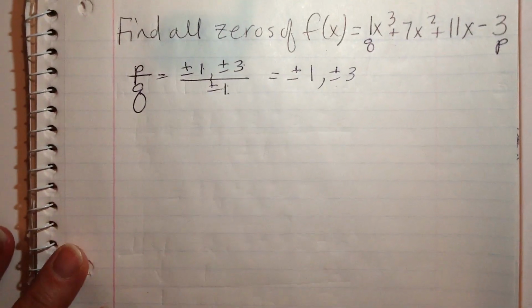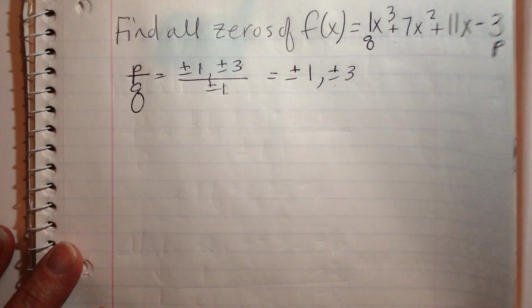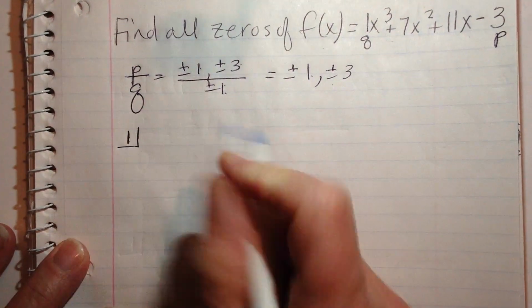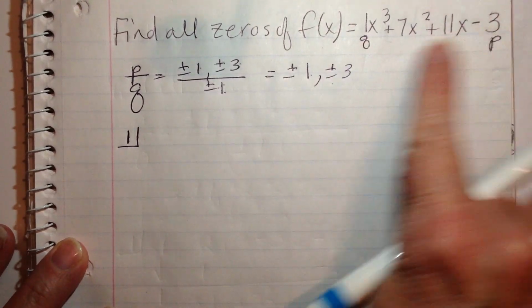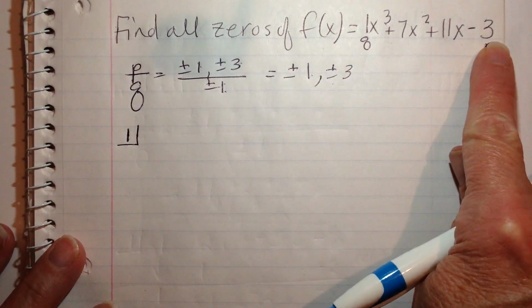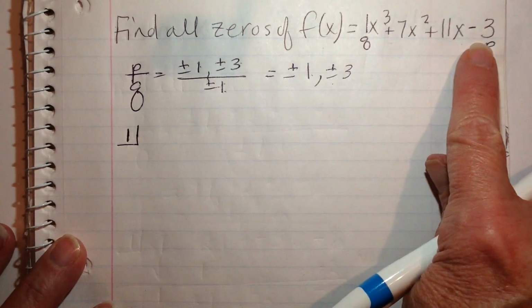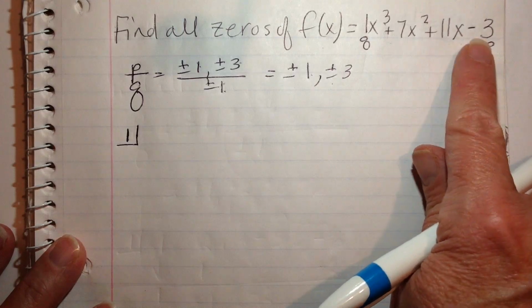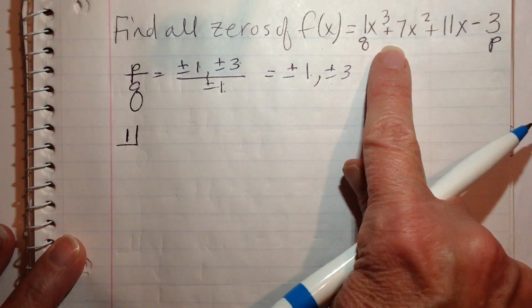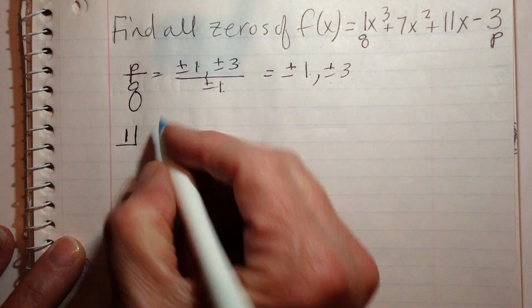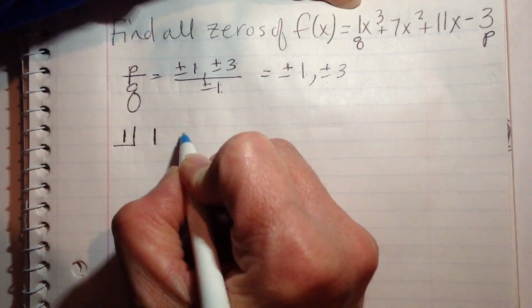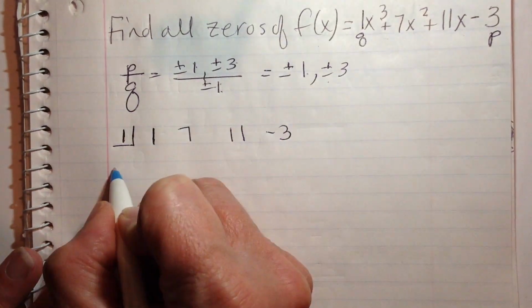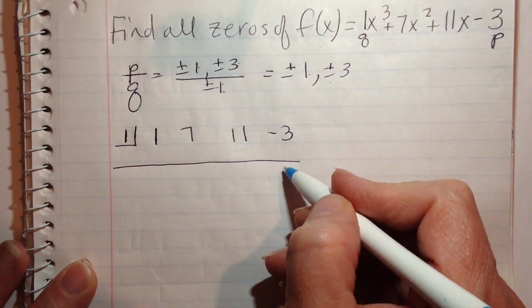So let's begin testing. To test to see if a number is a zero, we put the number in the box. So let's start with 1. I check for descending order. I check and make sure that I'm not missing any terms. And I'm okay. Everything's in descending order. I have x cubed, x squared, x to the first, and a constant. So let's pull down those coefficients and my constant. So I have 1, I have 7, I have 11, and I have negative 3. Now I'm looking to get a remainder of 0.